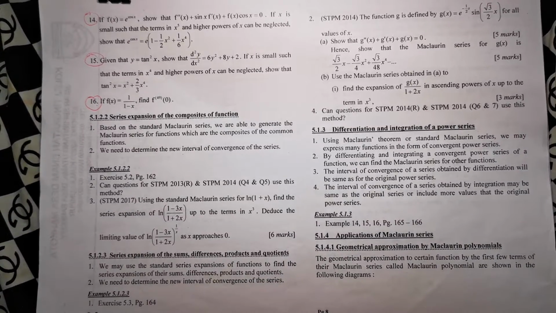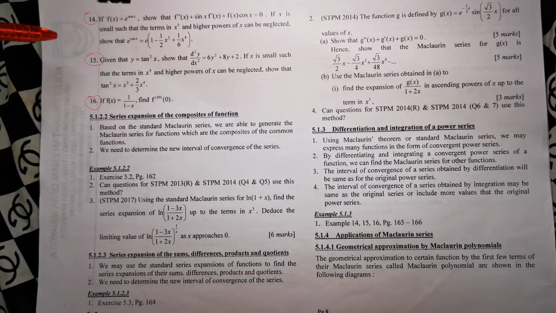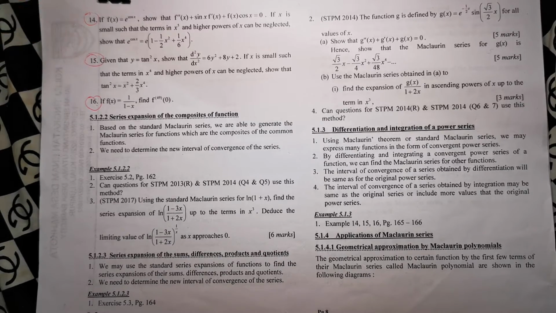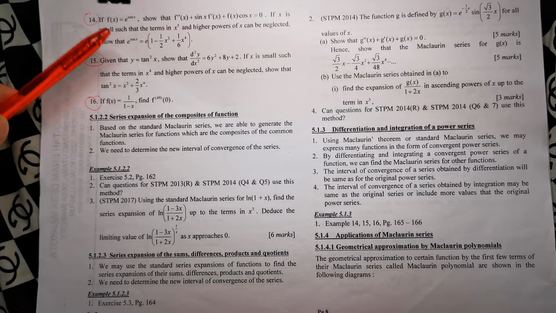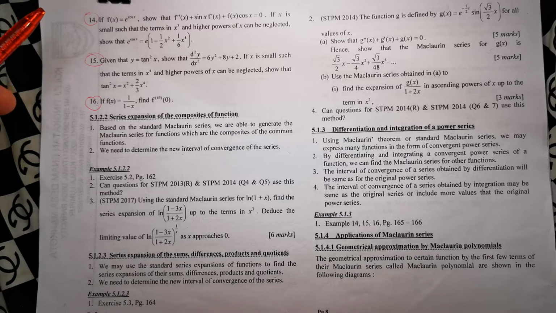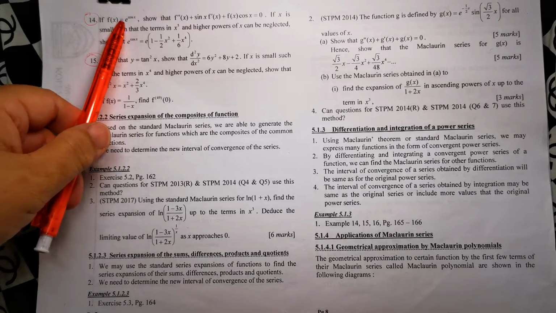Okay, good day, class. So today we are going to continue. Before this, we have learned how to use Maclaurin's theorem to find the Maclaurin series of any function. Using Maclaurin's theorem means, remember, you have to find your f(0), f'(0), f''(0), and so on, and sub into the formula to get the Maclaurin series of any function.